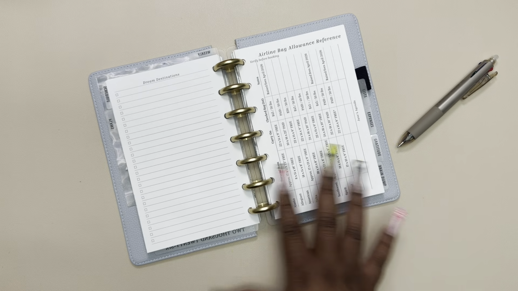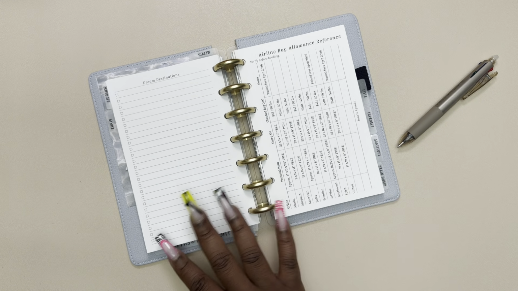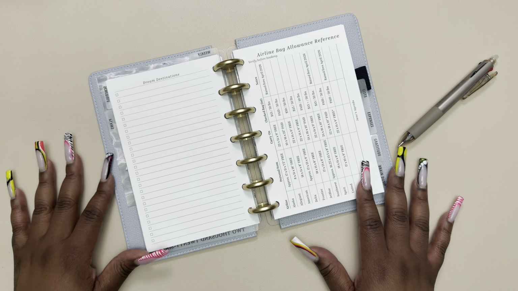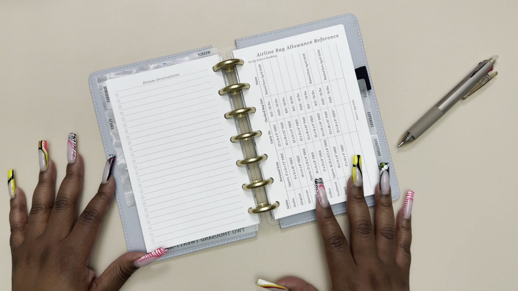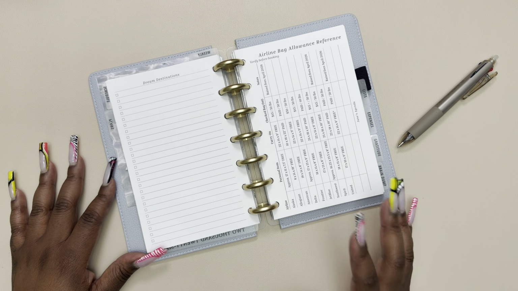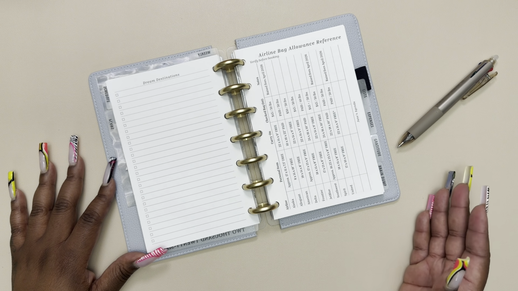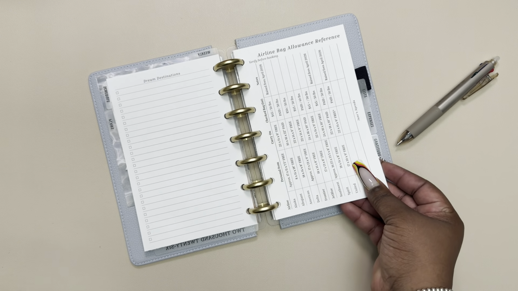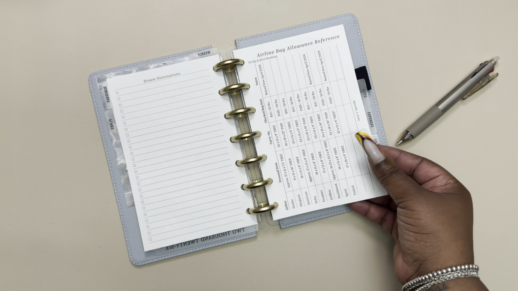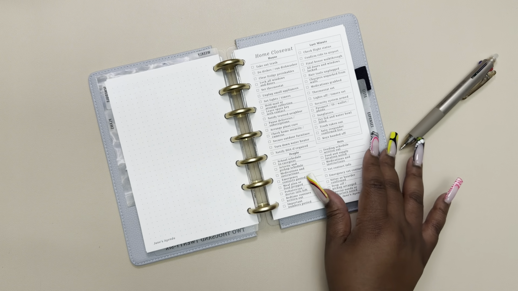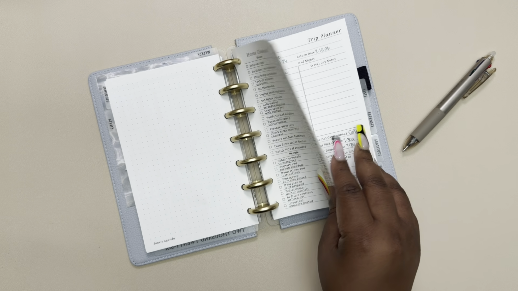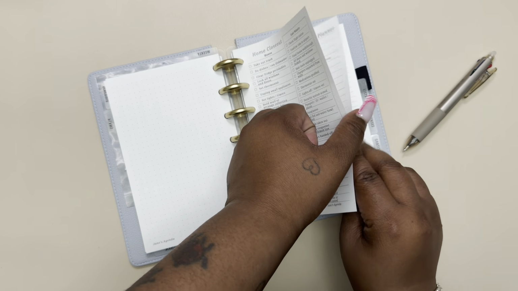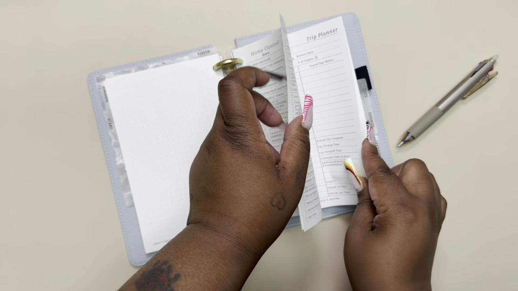So I'm definitely about to start working in this heavy, because now I'm at the part of the year where my vacations kick in. Generally August, September, October. For the rest of the year, I probably have a vacation every month. Then we have the airline bag allowance sheets, and it's just dot grid on the back. And then you have a home closeout, and I'm going to flip the next two actually.